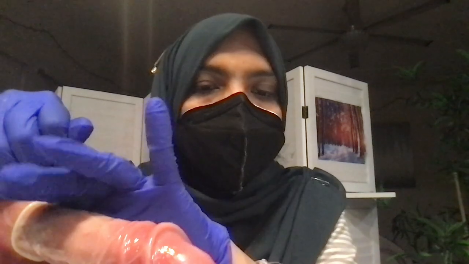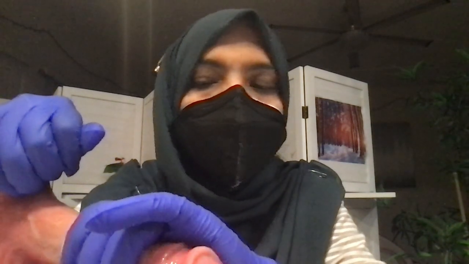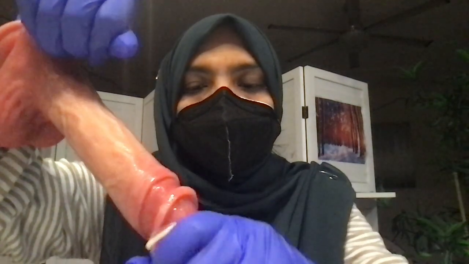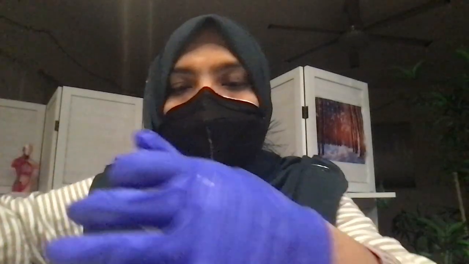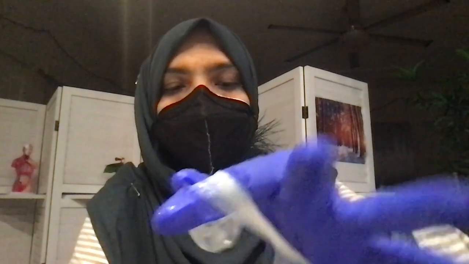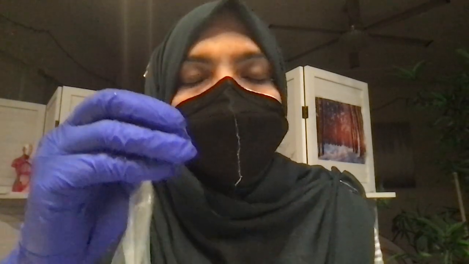Okay, now let's look into how to remove the condom after ejaculation. Hold the condom at the base while pulling out. This prevents slipping or leakage. Okay, like this. Then you should tie it or wrap it in tissue or throw it in the trash can. This is not flushable, so don't throw it in the toilet.